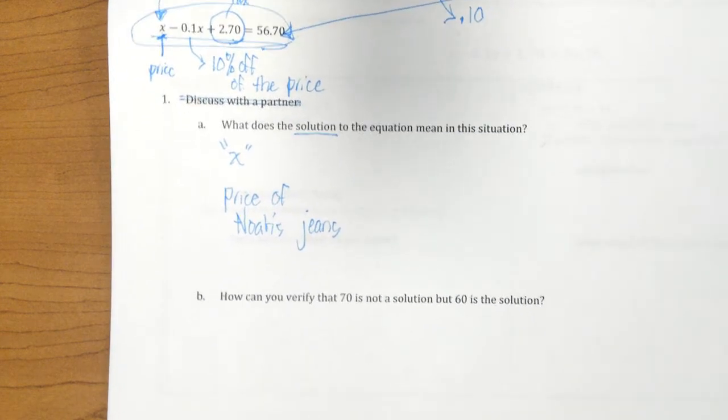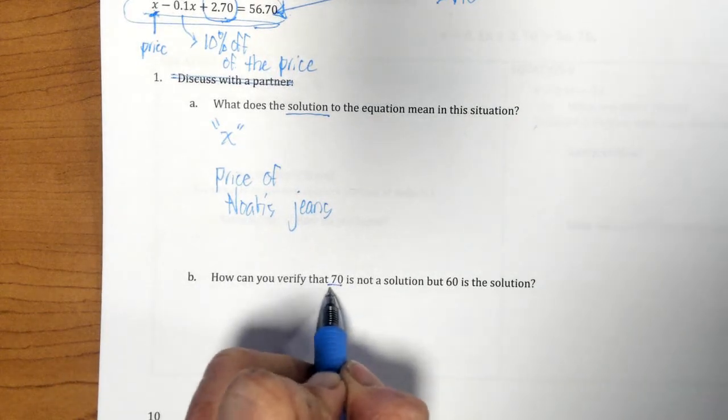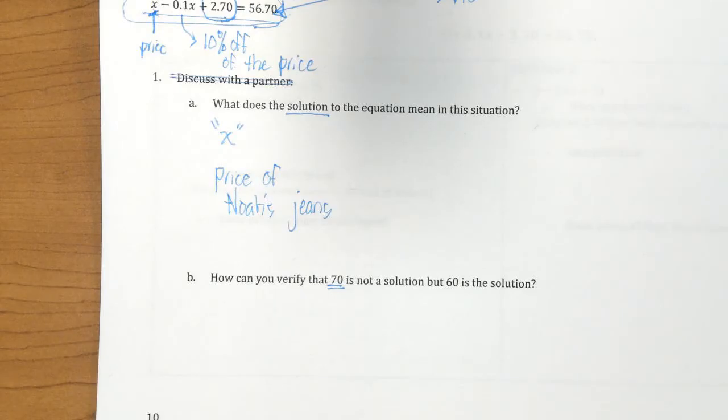And what else? How can we verify that 70 is not a solution to our equation, but that 60 is? So think about what we did when we found solutions.